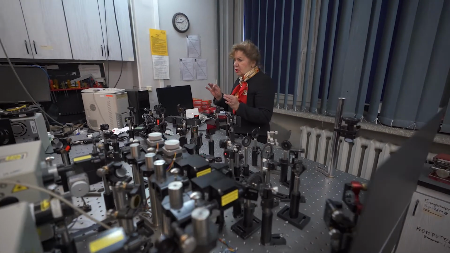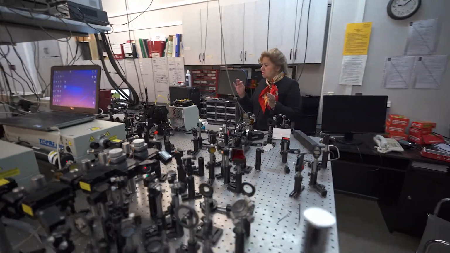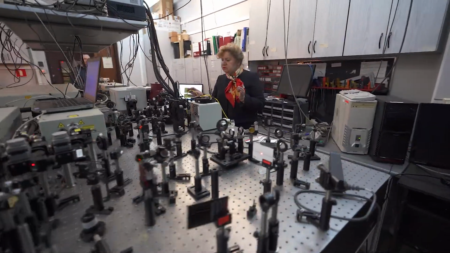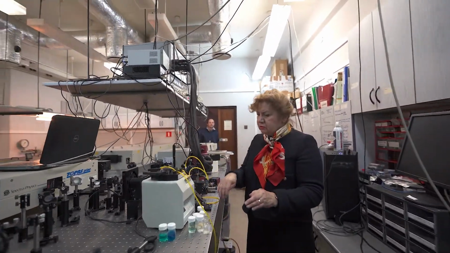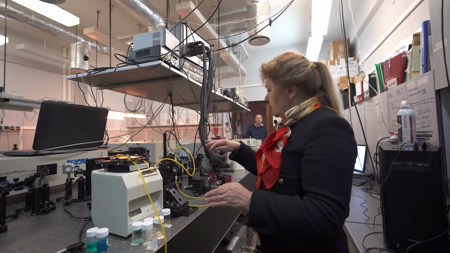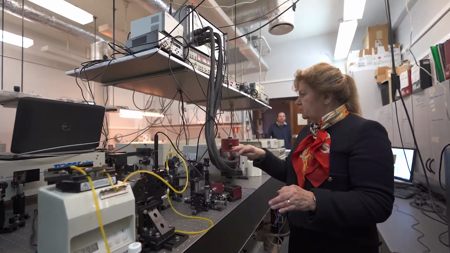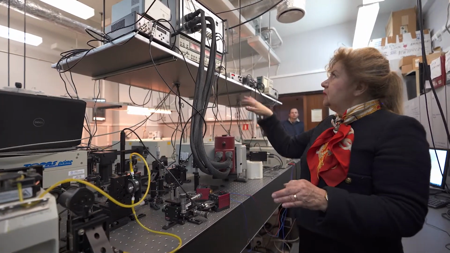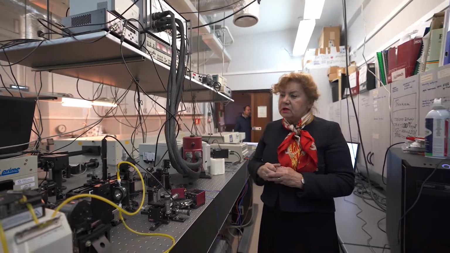The 2 beams go to the sample. The sample is here. This is the flowing sample using the flowing system, and then the effect of the excitation goes to the spectrometer and to different kinds of detectors depending on the excitation beams.